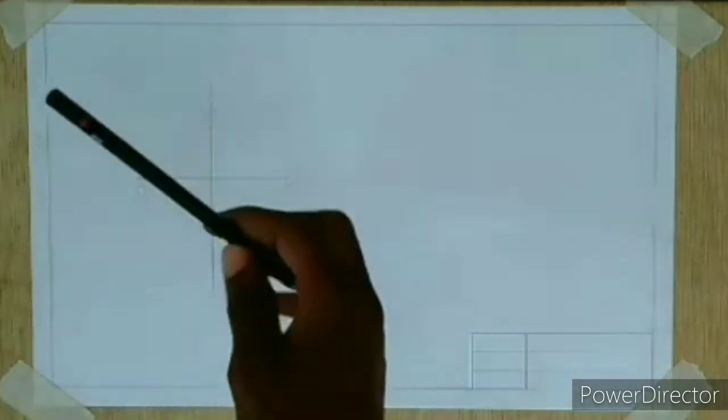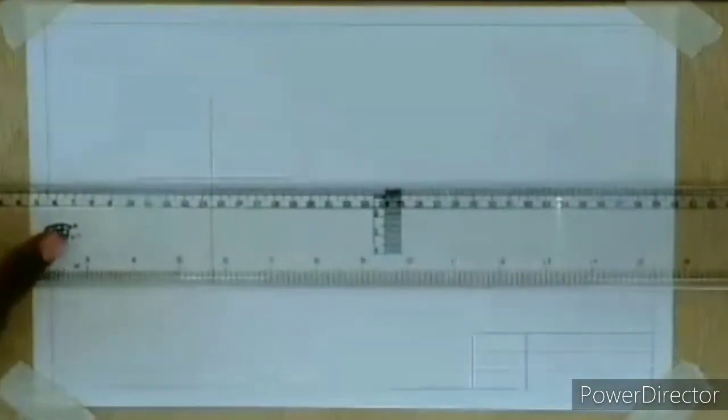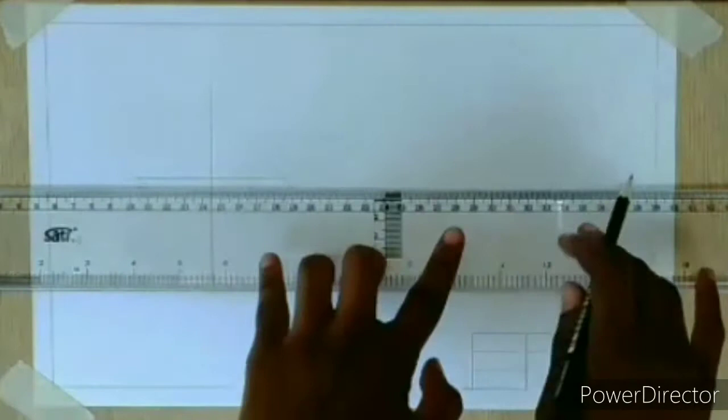This time I'm going to construct a perpendicular line, not bisecting AB, but constructing it at a point on AB. Do you understand? The last one was to bisect line AB. This time we are constructing a perpendicular line at a point on line AB. First of all, you draw a line.